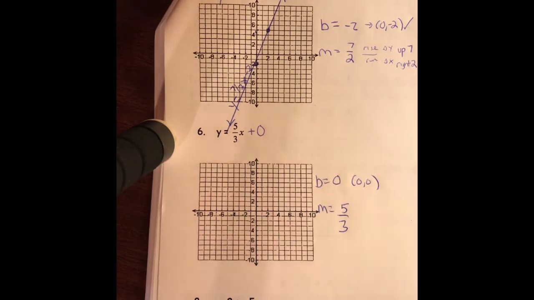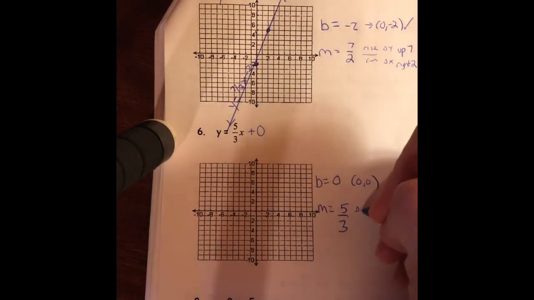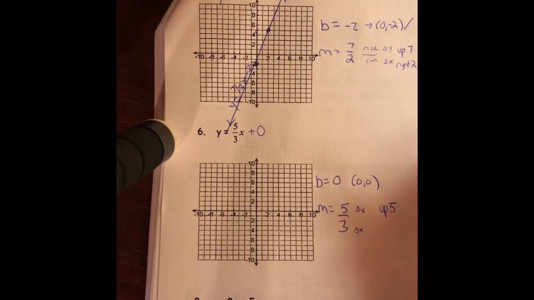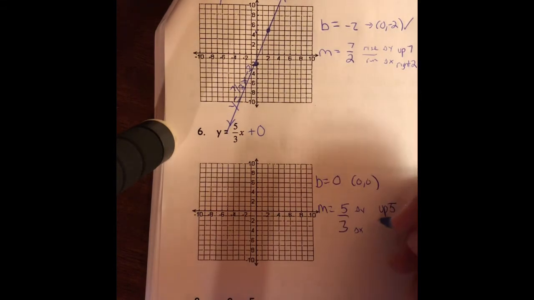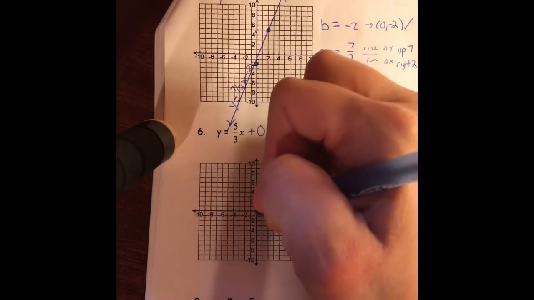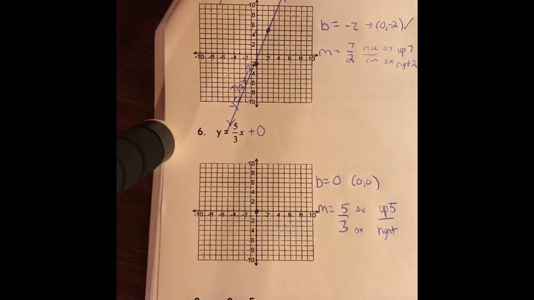Then your slope is 5 over 3, your change in y over your change in x. Positive 5 means you're going up 5. And, oh, look, it even still looks like a 5. And then your change in x, your horizontal change, since it's positive, you're going to go right. Now, where do we begin? We begin at (0, 0), right here. So we do happen to start right there.